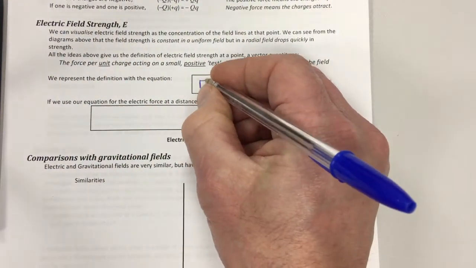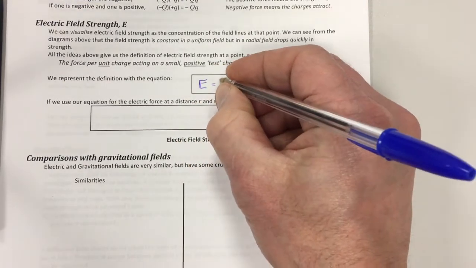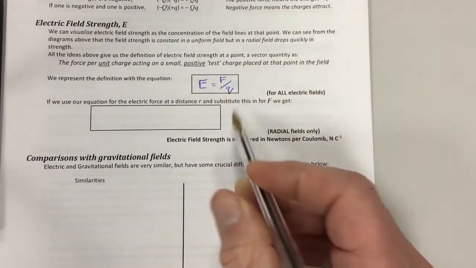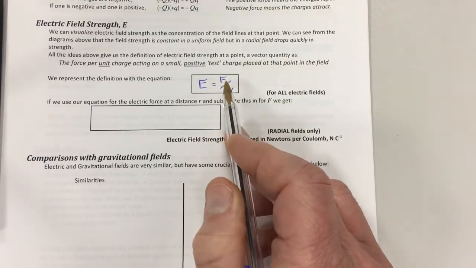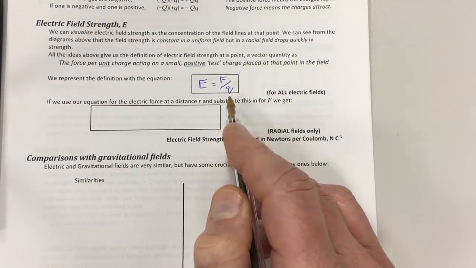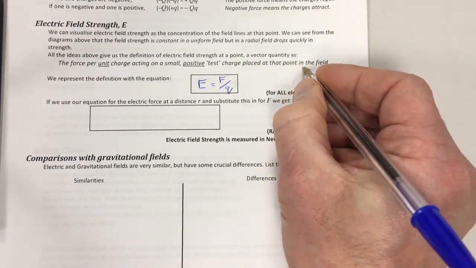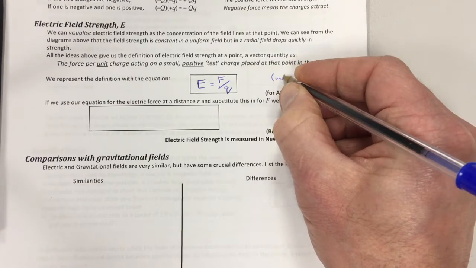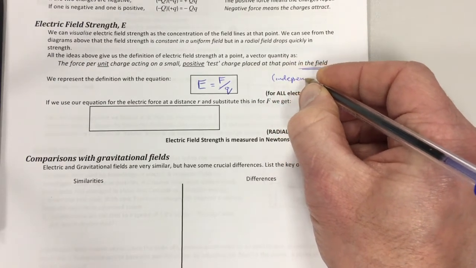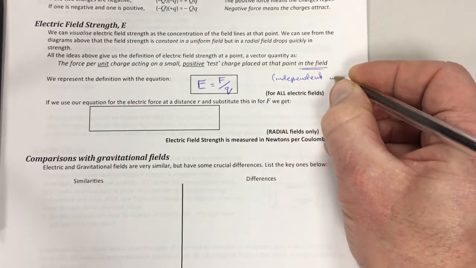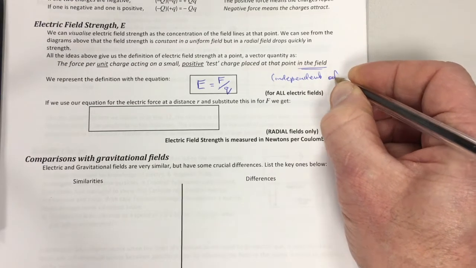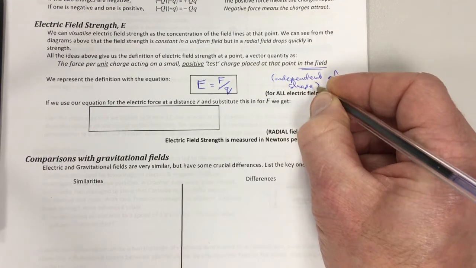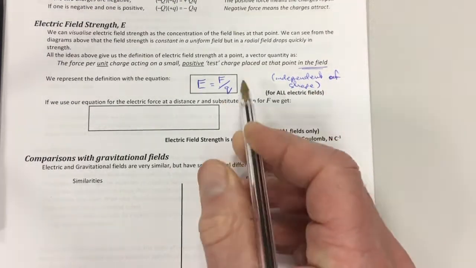So the profound equation is the idea of force over little q, just be careful there, so that's a capital E, force per charge, and that's your little q, and that's at any point in the field, nothing to do with the shape of the field. So that field strength is at any single point, and it's how big the charge is.